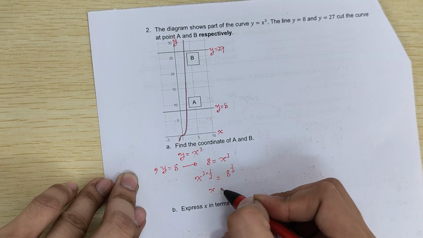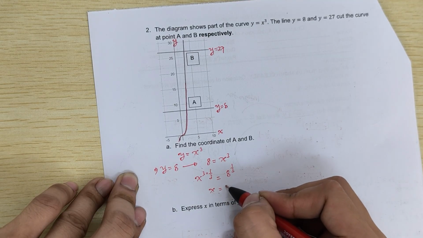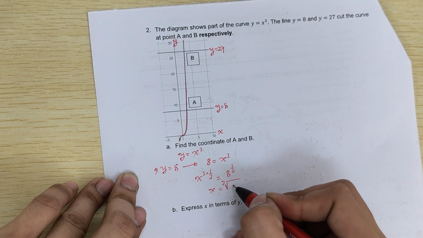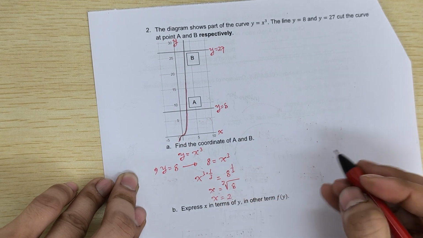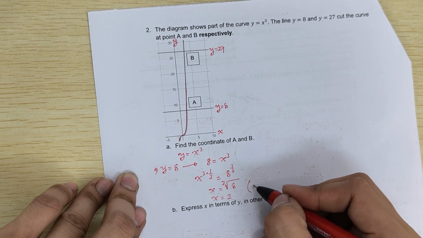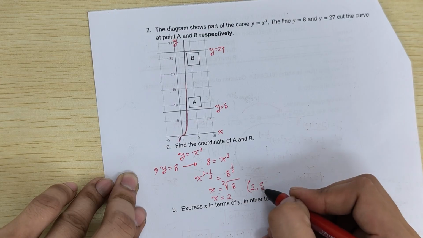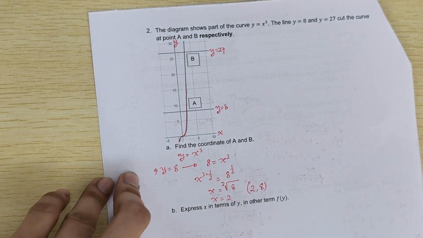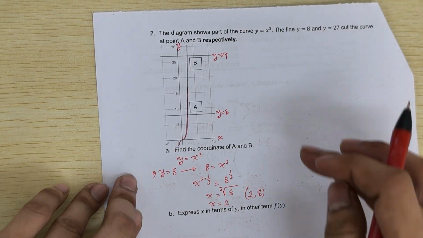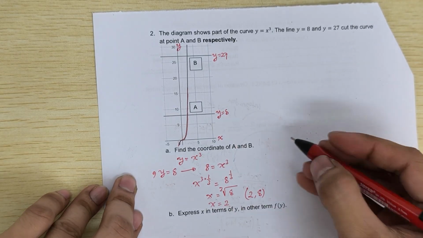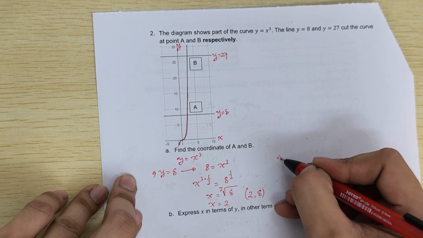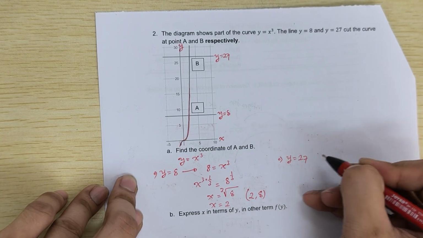So this one gonna make x, and this one gonna be the cube root of 8, which makes 2. x equals 2. The coordinates will be 2 and 8, right? x and y. The value of x is 2 and the value of y is 8. The second one, once you have y equals 27, the same way.